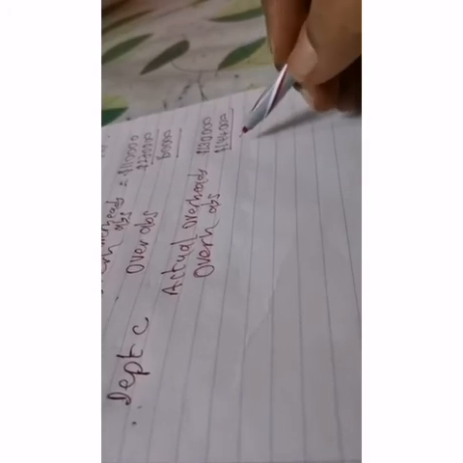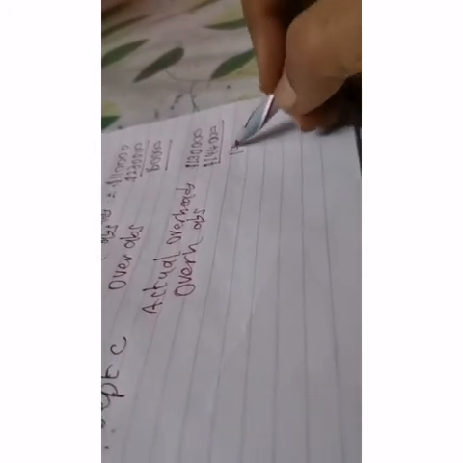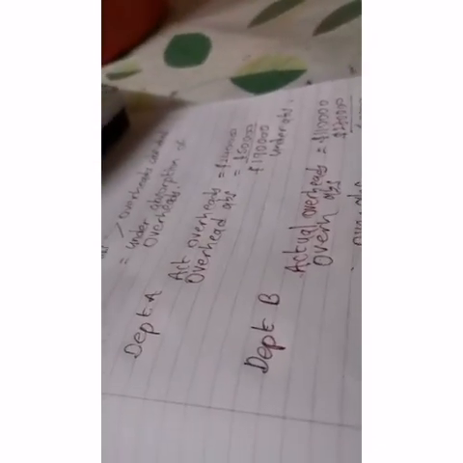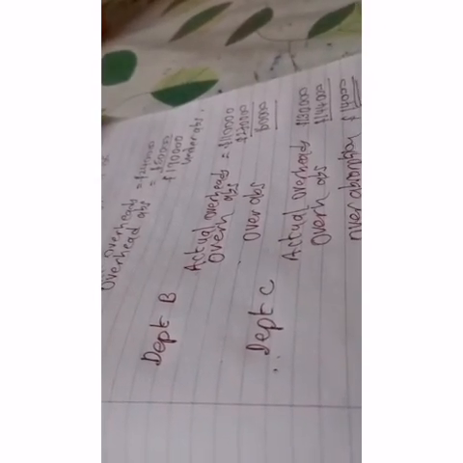So the difference $14,000. This difference 14,000 is known as over absorption. So here we have already calculated the first one, under absorption 190,000. Department B, over absorption 160,000. Department C, 14,000 over absorption.